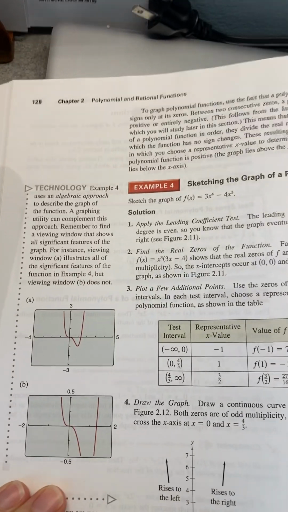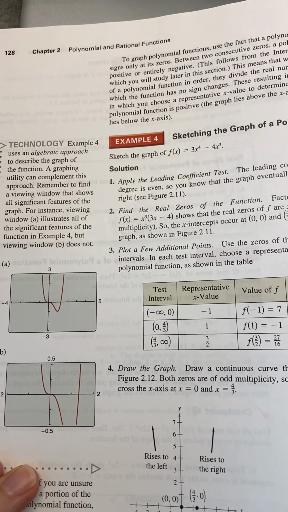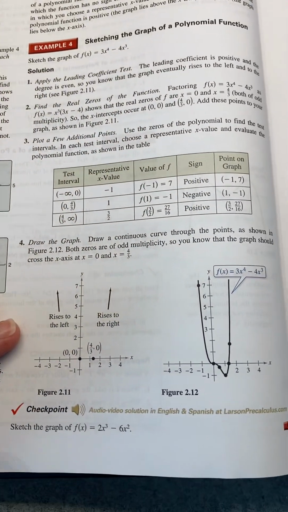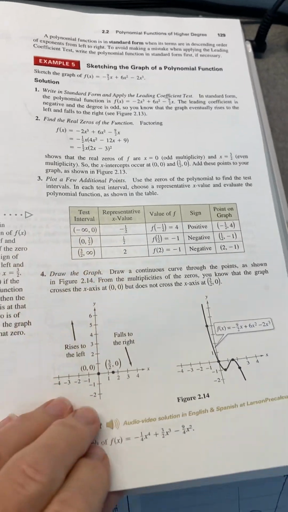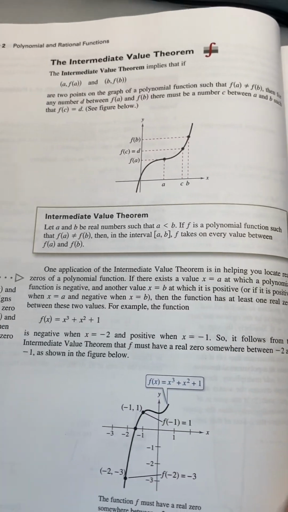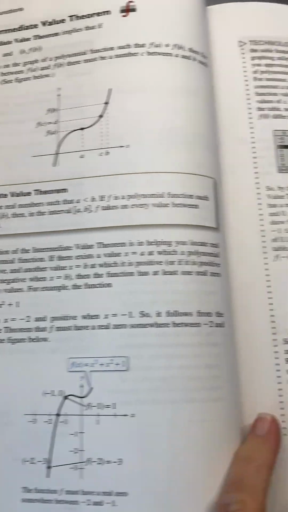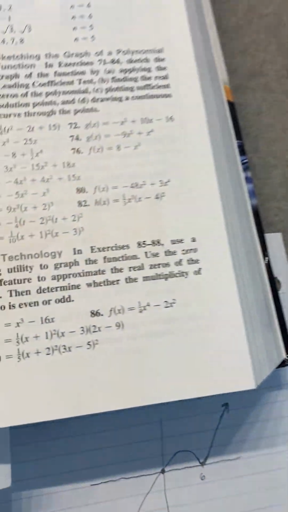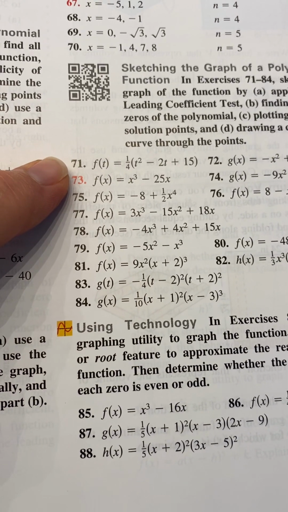All right, class, this will be the last instructional video on 2.2. I will leave it to you to look at example 4 and how they did that. In example 5, they use a chart there. That's okay if you use it or not. You do not have to know about the intermediate value theorem. That's something in calculus.